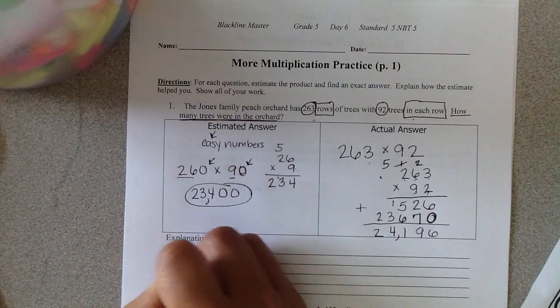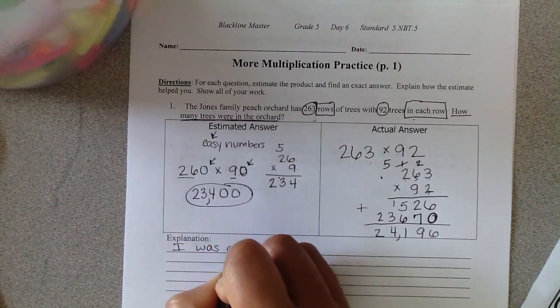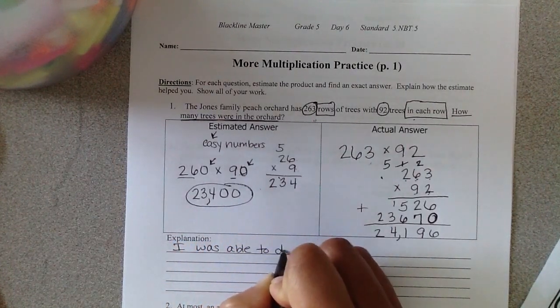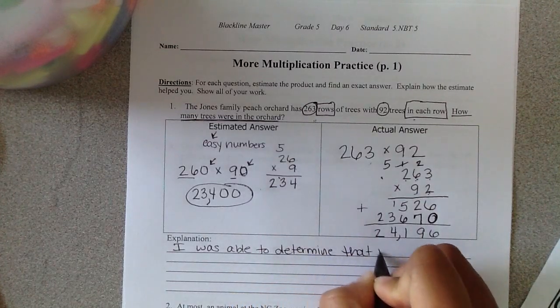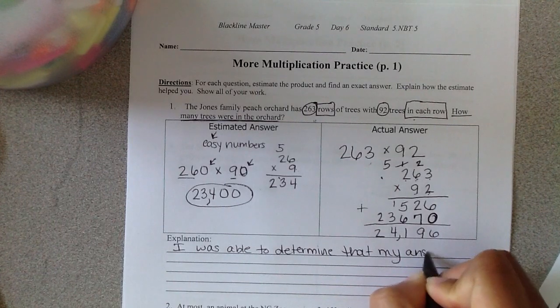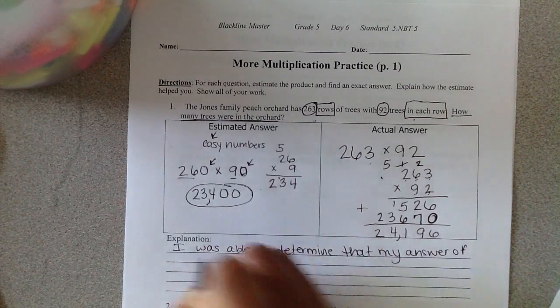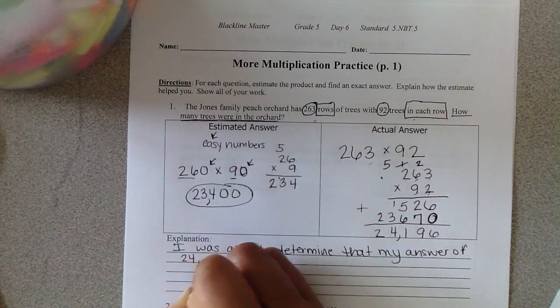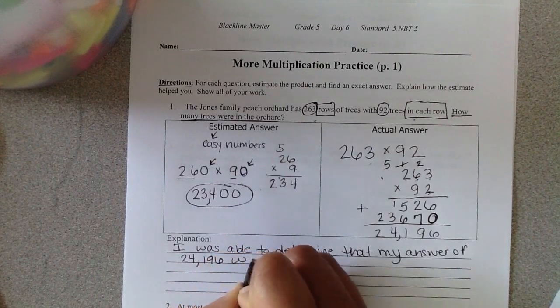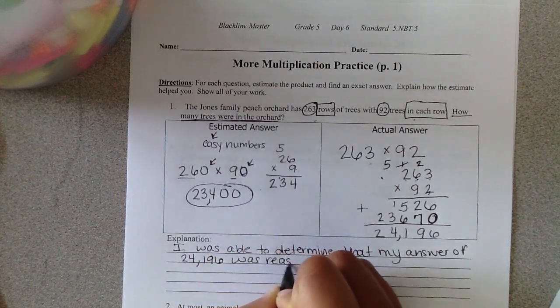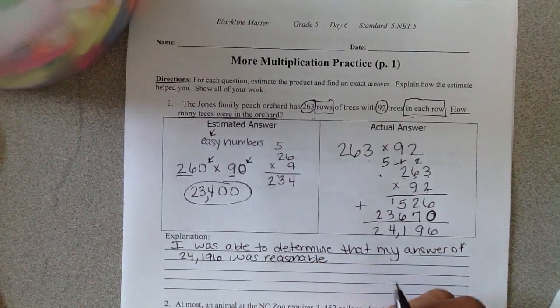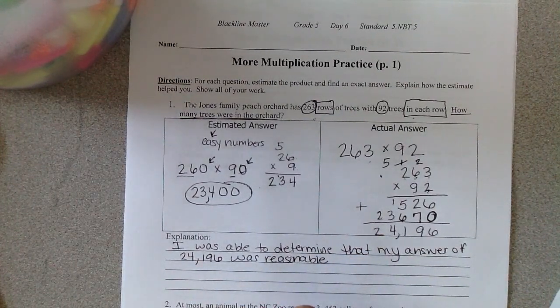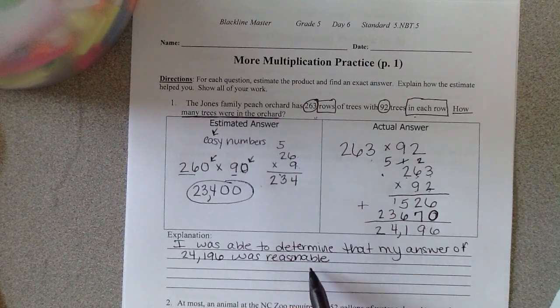So here I can write, I was able to determine that my answer of 24,196 was reasonable, and that means it made sense. Like the S in our CUBES strategy says, does your answer make sense, or is it reasonable?